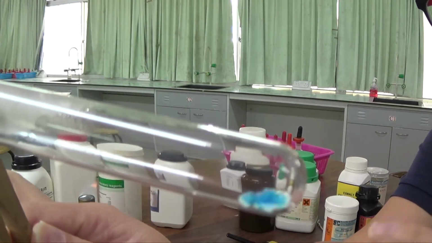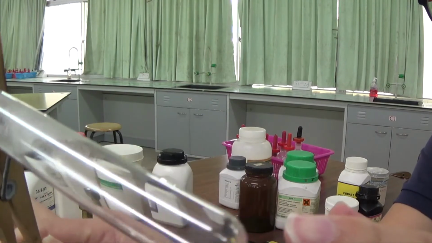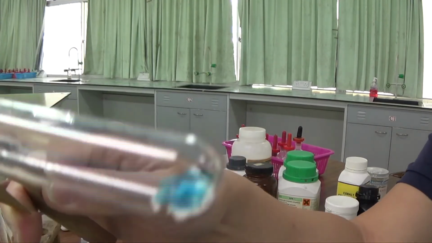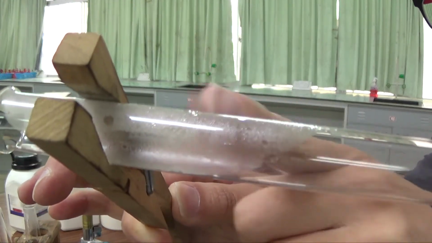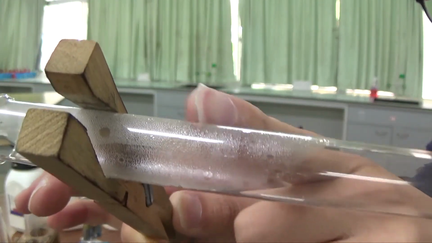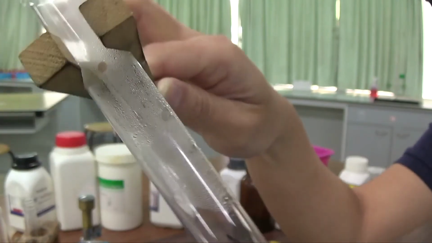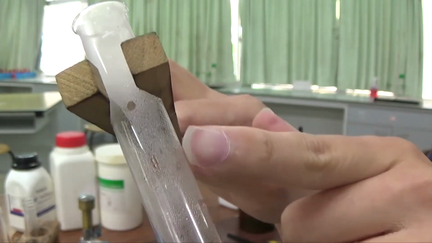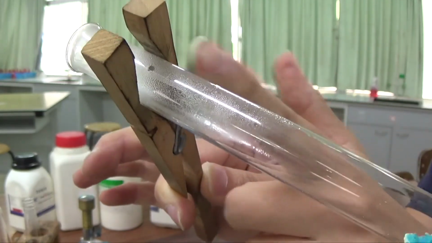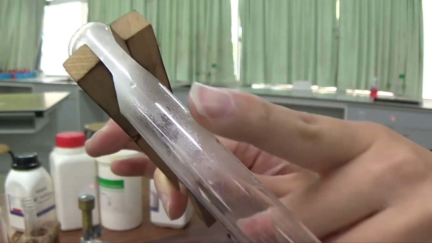You could see that the blue solid has slowly turned white. So there's a bit of white solid now. And then there is a condensation, and this condensation is not colored, it's not blue. As you could see, it is a colorless liquid. These are liquid, not gas, because they condense on the upper part of the tube. I touch it outside and it doesn't do anything because the liquid is actually inside.